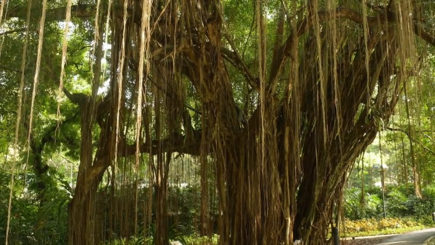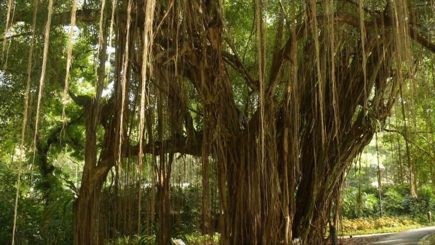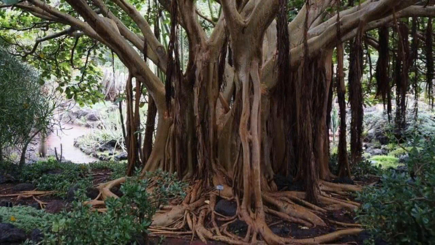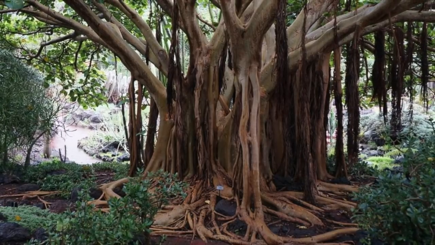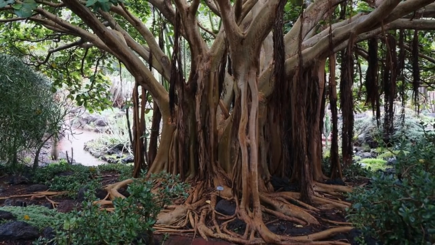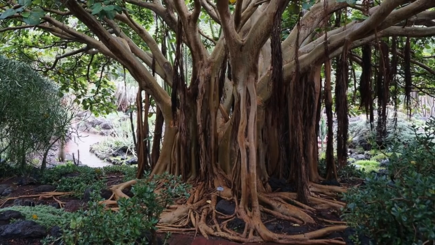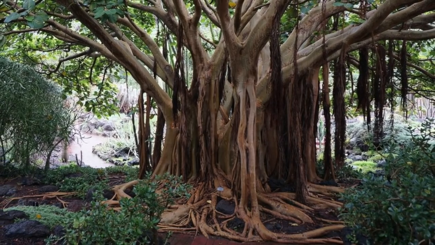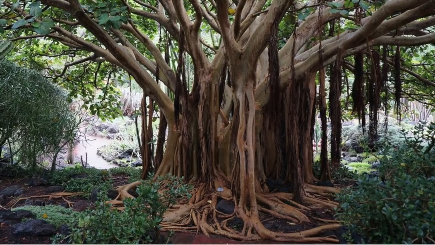The banyan tree is a figure for different religions and myths. It is the national tree of India and is sometimes considered sacred. This large tree can give ample shade from the sun during the very hot weather.